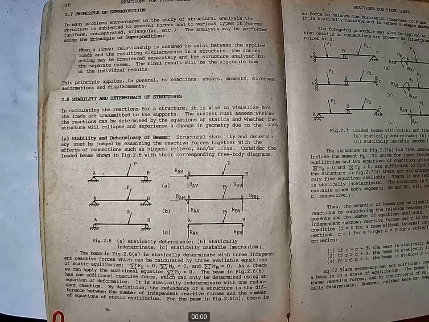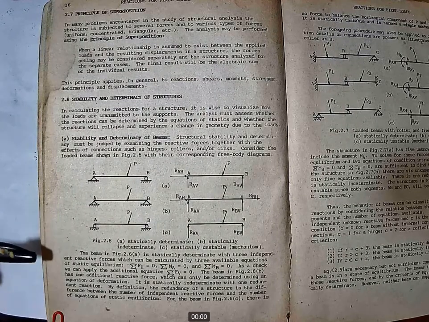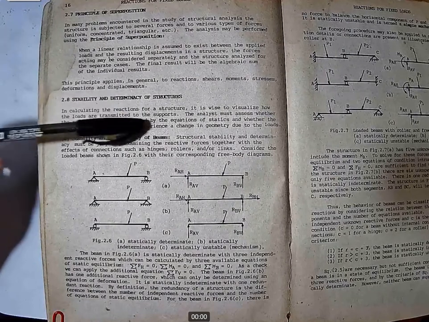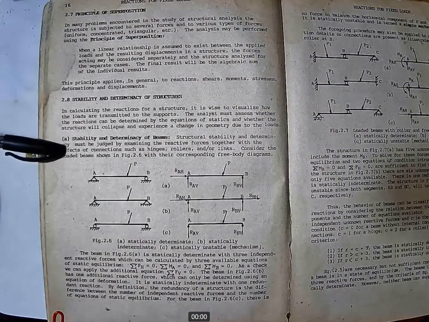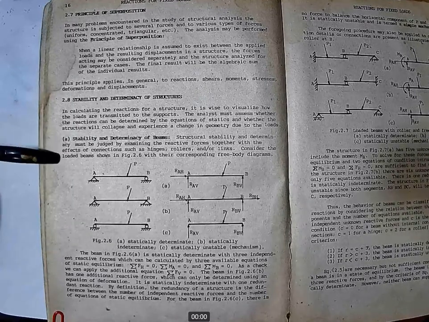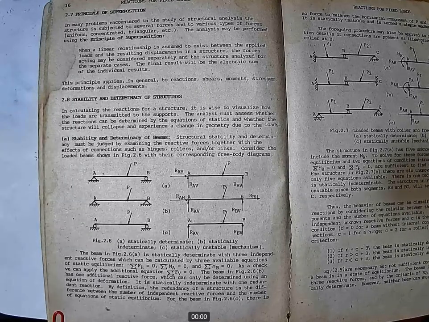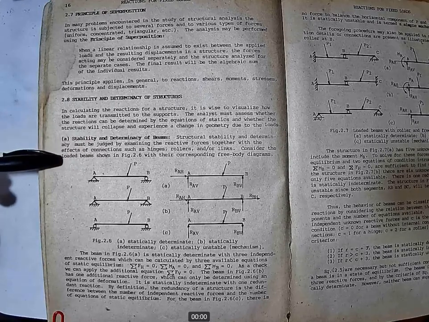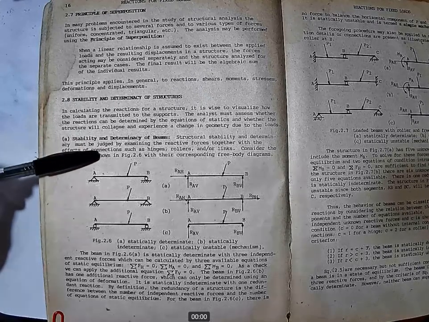So, how about stability and determinacy of structures? Structural stability and determinacy must be judged by examining the reactive forces together with the effects of connections such as hinges, rollers, and/or links. Consider the loaded beams shown in figure 2.6.